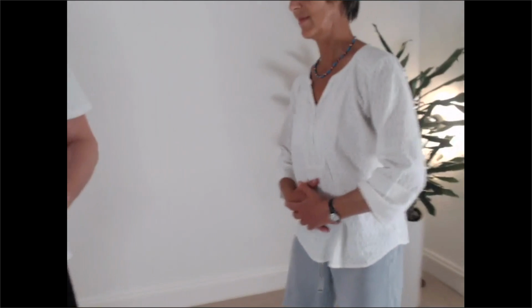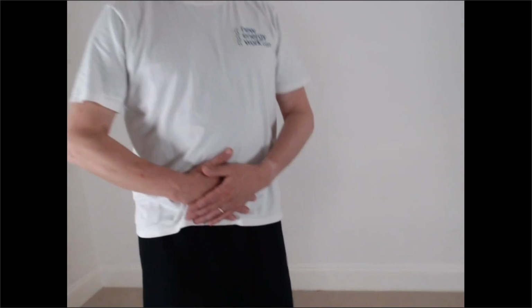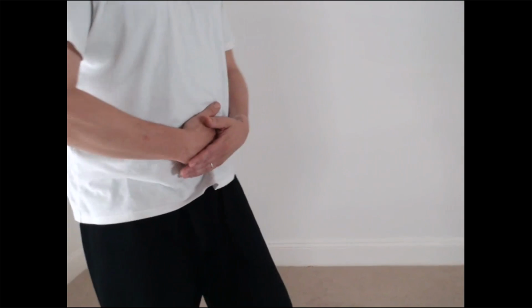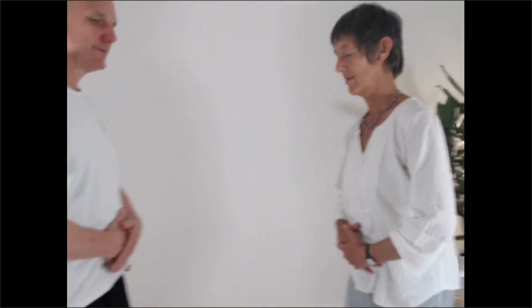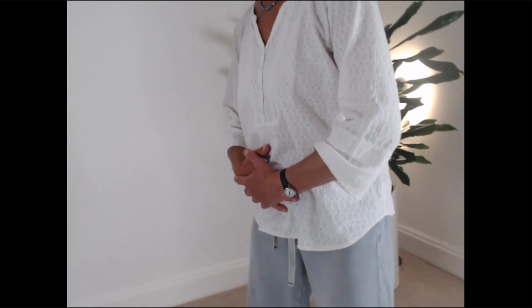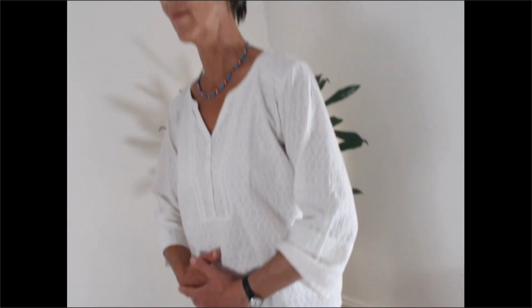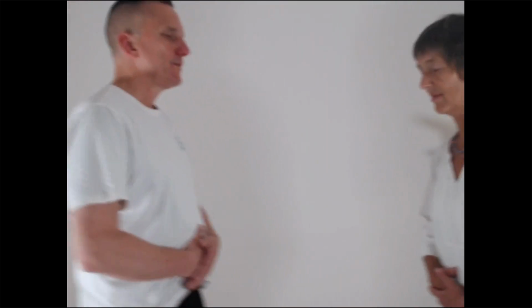Okay, so I'm doing this kind of thing, moving my hands like that around CV4 and CV6. Okay, that's it. And now what we're doing now is keep your shoulders and your arms as relaxed as you can, and see if you can feel the energy going through the lower hara into the lower back.